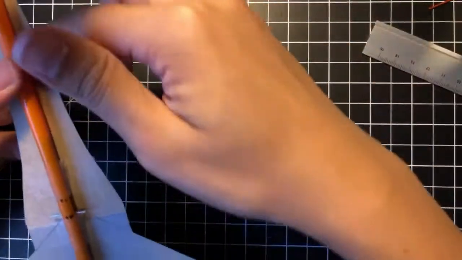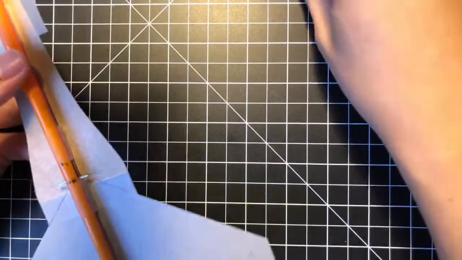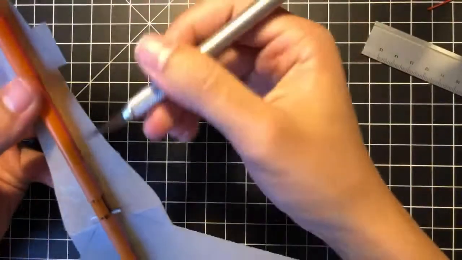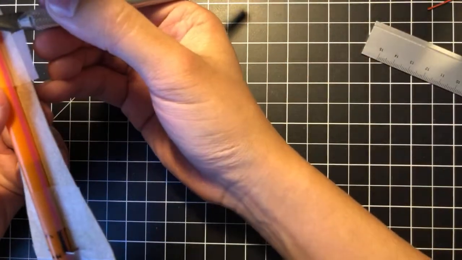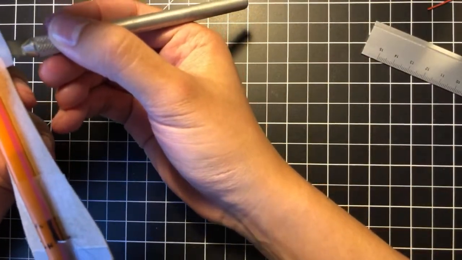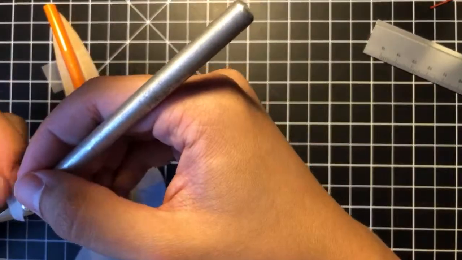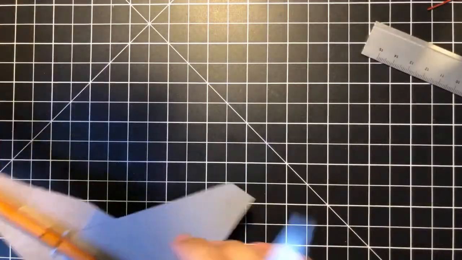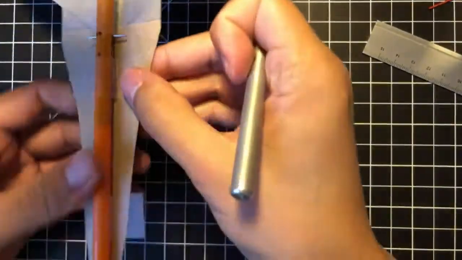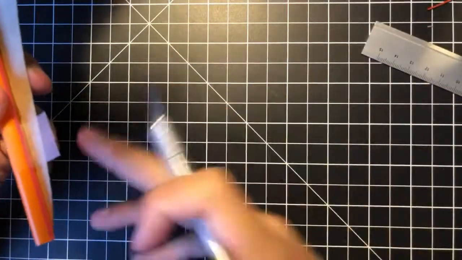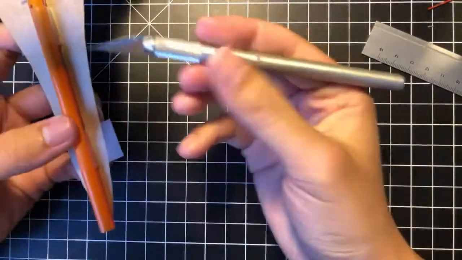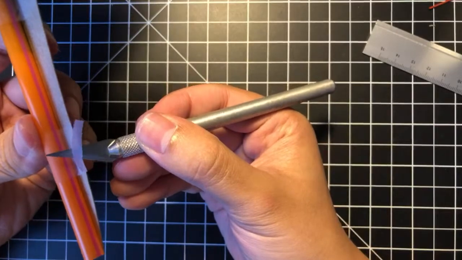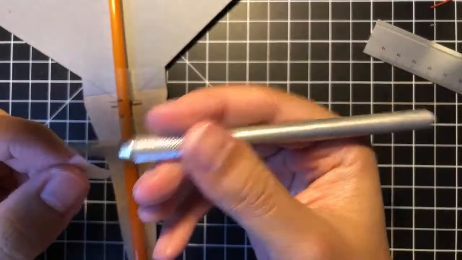We might need some popsicle stick reinforcement here for the nose, because we don't want this plane to be damaged too quickly during flights, you know. That would suck if it just completely totaled itself on the first flight. So we're gonna make it super durable, so that it'll last a long time.